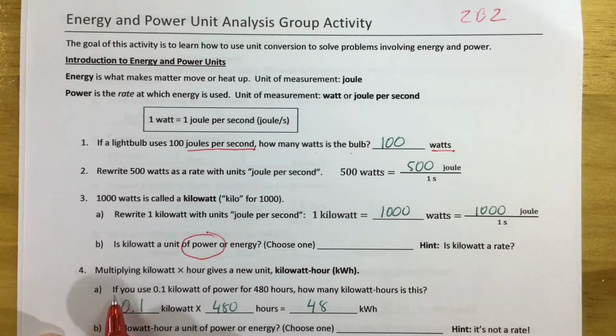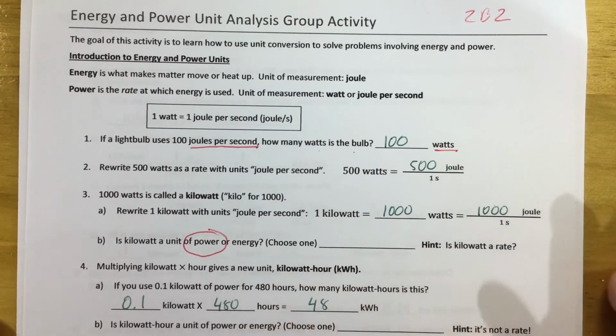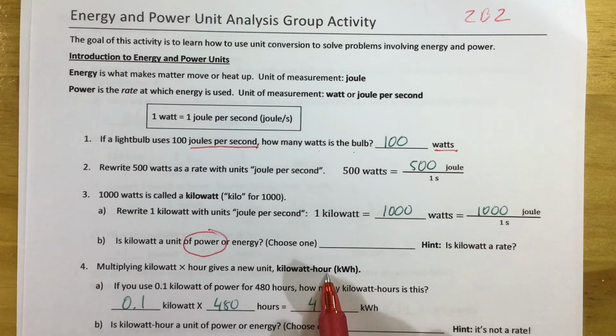All right, let's see. Number 4, multiplying a kilowatt times an hour will give us a new unit called a kilowatt hour. So if you see kilowatt hour, it really does mean we're going to multiply the number of kilowatts you have by the number of hours. And a kilowatt is how much energy you're using per unit of time.